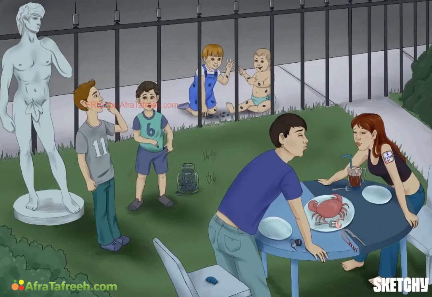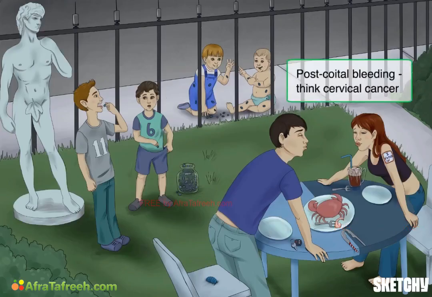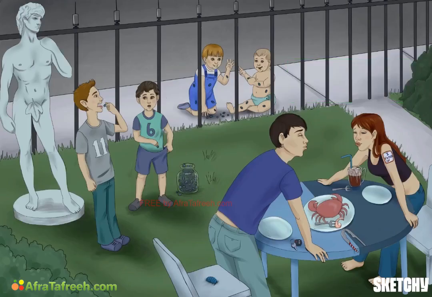Amazing. Although this is sketchy micro and not sketchy path, a key buzz phrase to associate with cervical cancer is a patient who complains of postcoital bleeding, meaning bleeding after sex. Alright, so let's talk about detection and diagnosis.